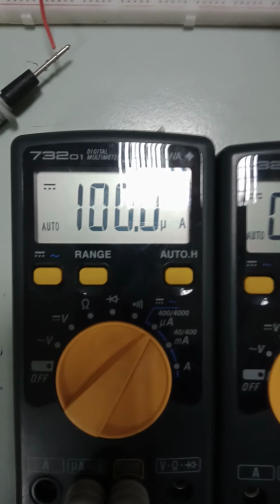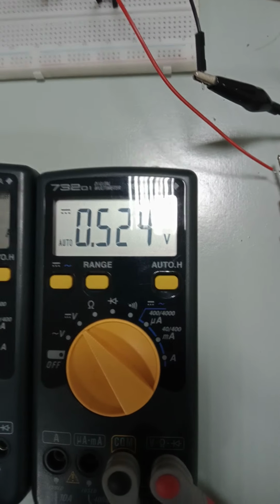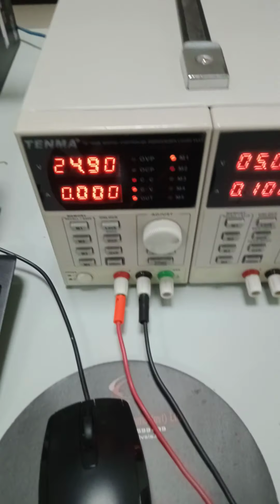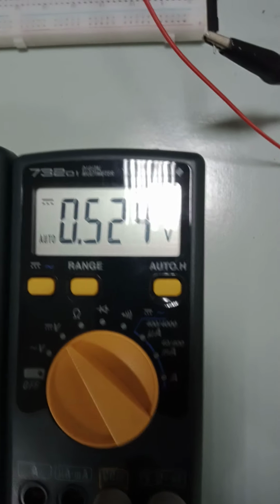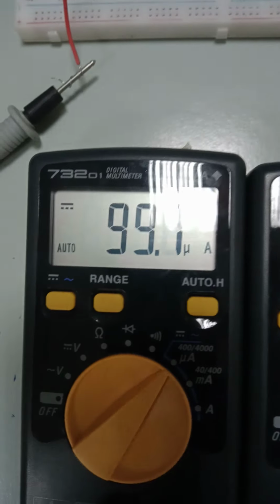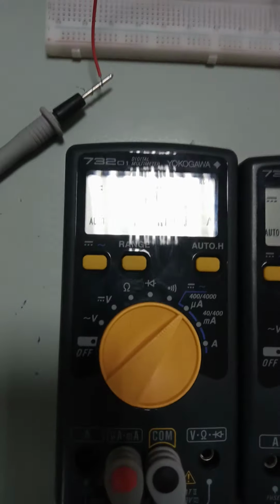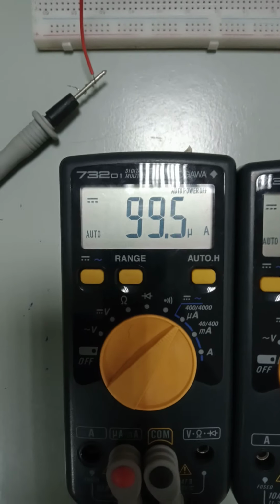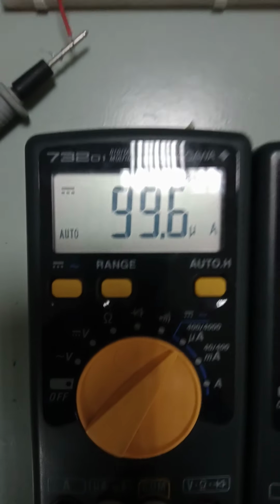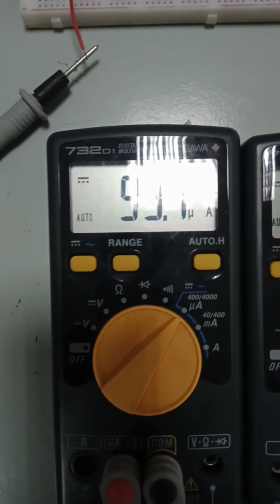Right, so at that time we are able to achieve 100 microamperes, and the voltage, can you see, it is like this, right? This is the voltmeter reading, and this is the input reading. This is the voltage VBE, and this is the current IB, right? So therefore you can see the effect when we increase the current to 100 microamperes.